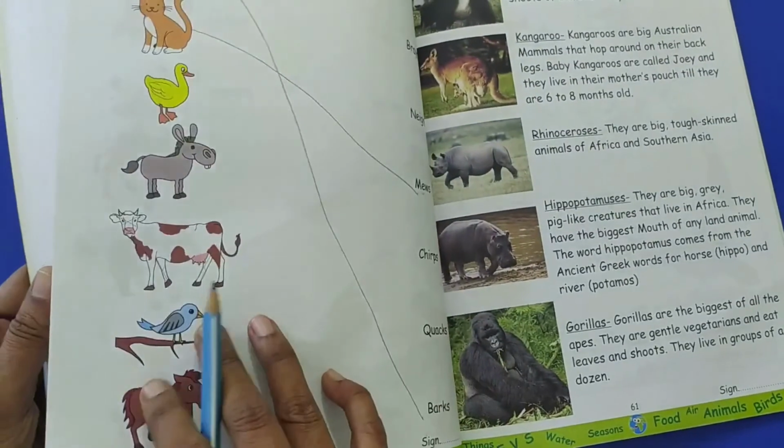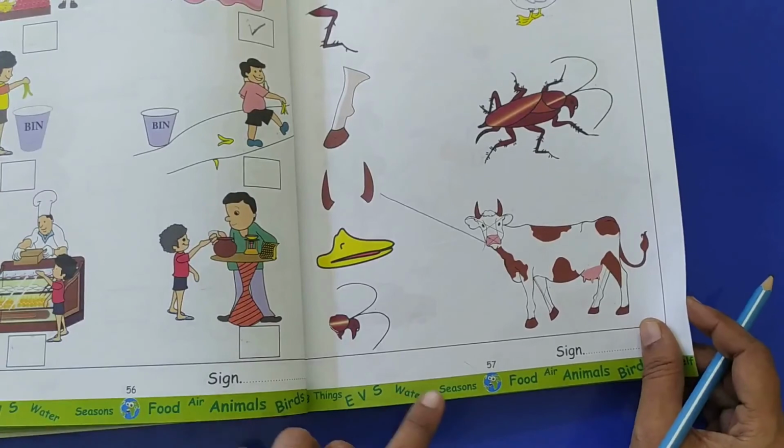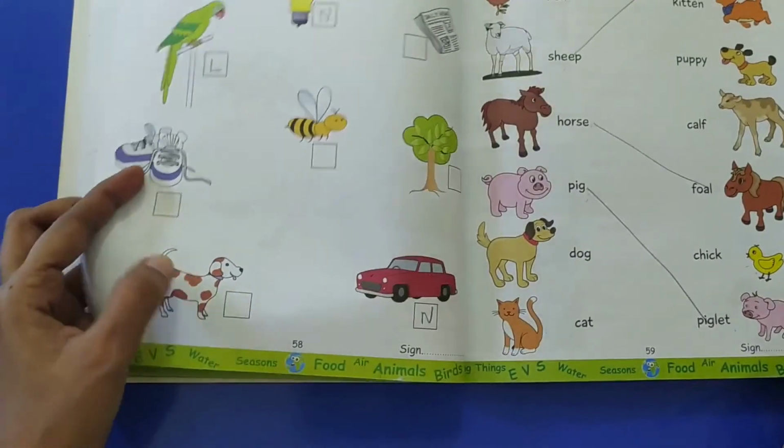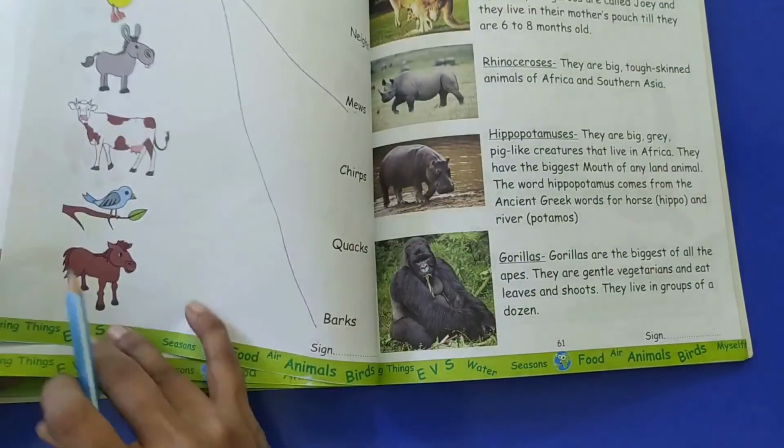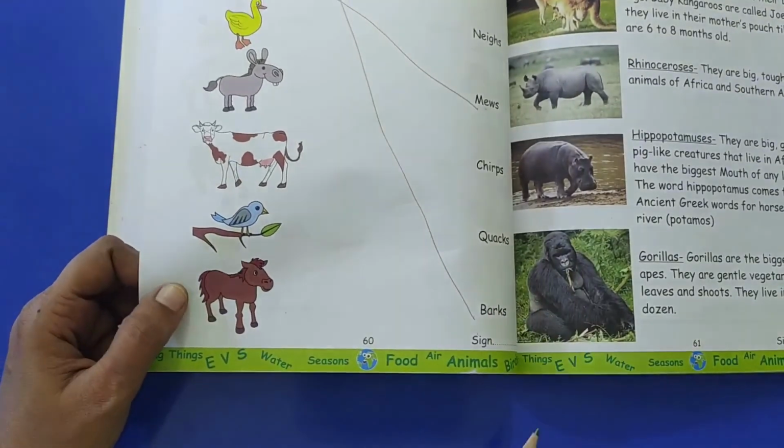So this is how you have to complete your activities, children, on page number 57, 58, 59 and 60 of your EVS book.